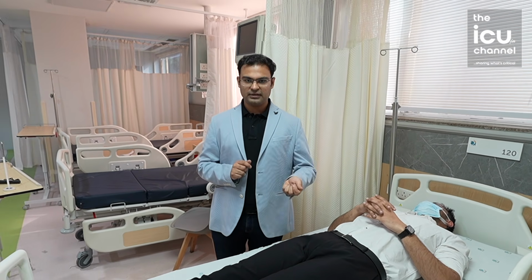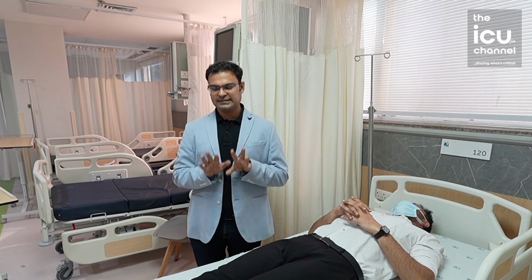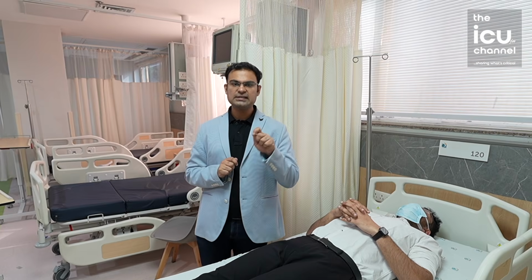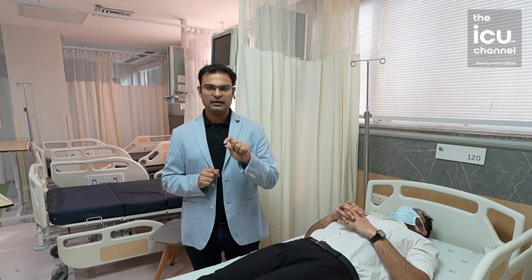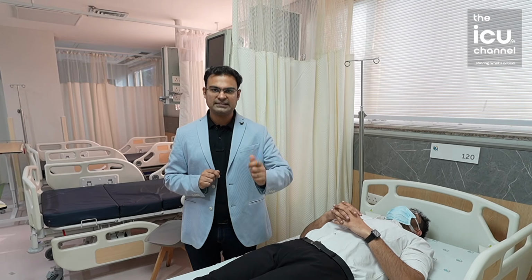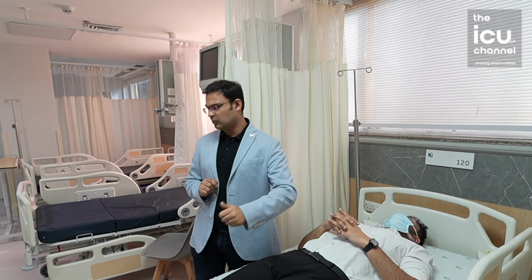So once we have categorized the tone and the power, we move on to the reflexes, the deep tendon and the superficial reflexes. Deep tendon reflexes, DTRs, are most important when we examine or localize the patient. So I'll just show you briefly how to examine the reflexes and their respective root values.